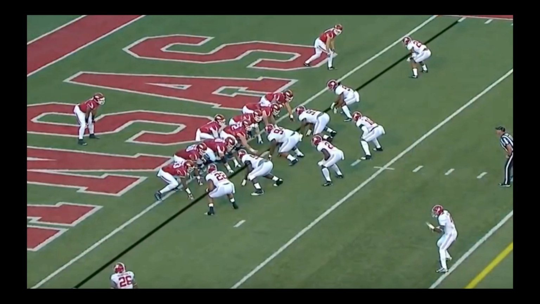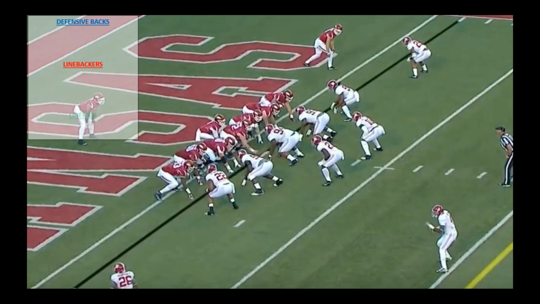Now, in any defensive formation, the personnel can be broken down into 3 categories: defensive backs, linebackers, and linemen. In a 3-4 formation, you have a free safety, a strong safety, and 2 cornerbacks as your defensive backs. You have a Sam or strong side linebacker, a Mike or middle linebacker, a Will or weak side linebacker, and a Jack linebacker. You also have 2 types of linemen, 2 defensive ends, and 1 nose tackle.